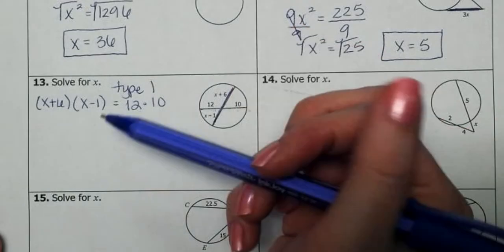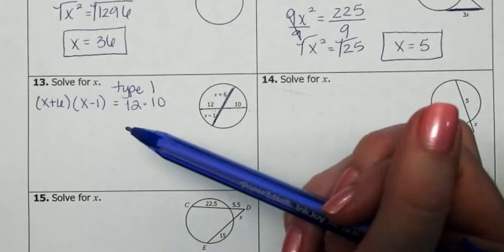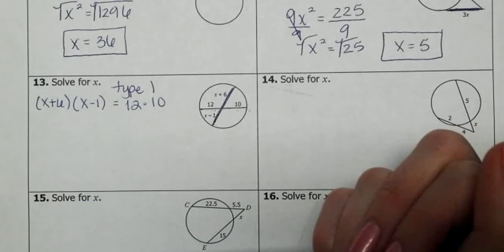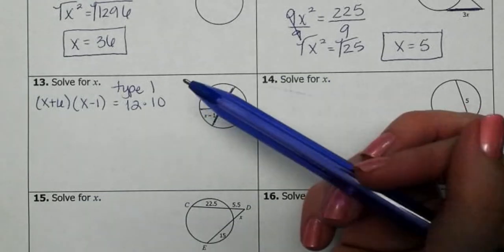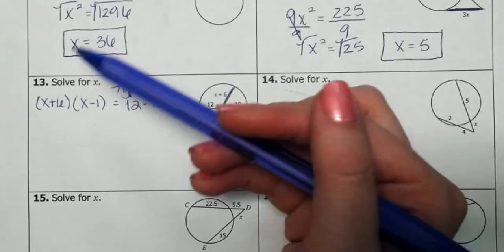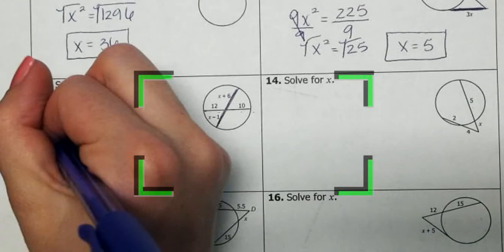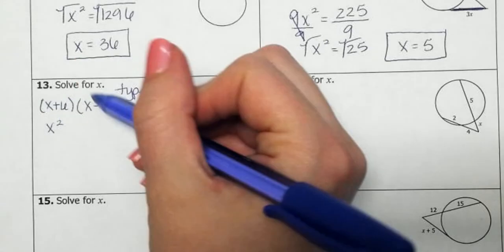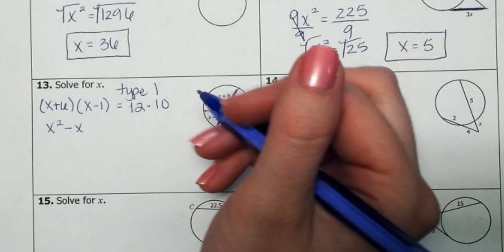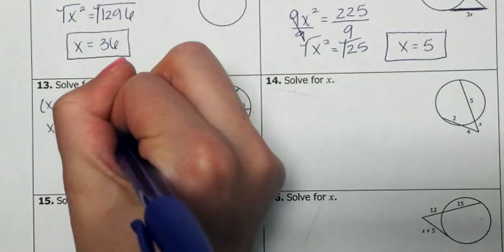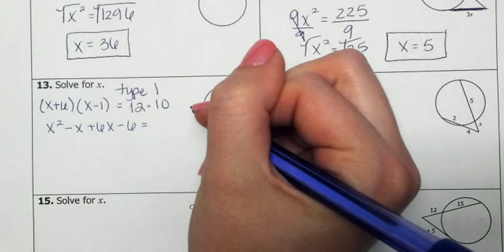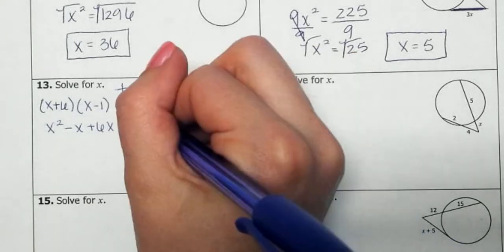So remember, the whole reason why we reviewed those algebra problems is for problems like these where you have to use FOIL. So don't forget about FOIL. Go ahead and FOIL it out. First, outer, inner, last. So x times x will give me x squared. X times negative 1 will give me negative x. 6 times x will give me 6x. And 6 times negative 1 will give me negative 6. Then on the other side, 12 times 10 is 120.